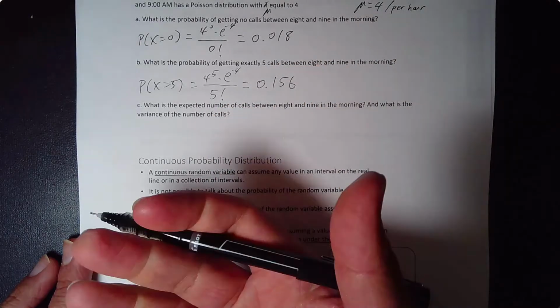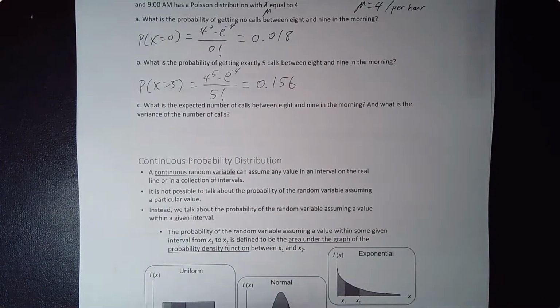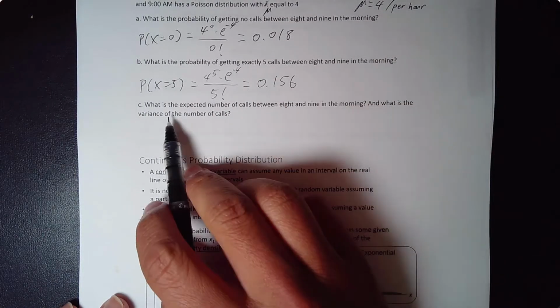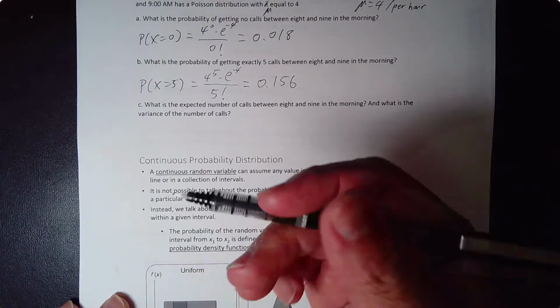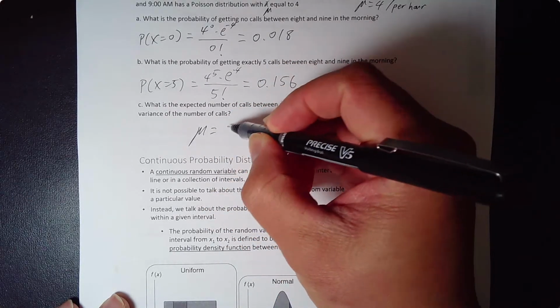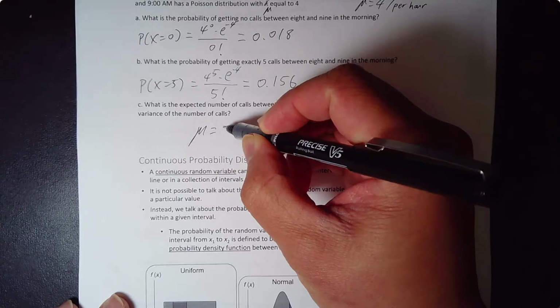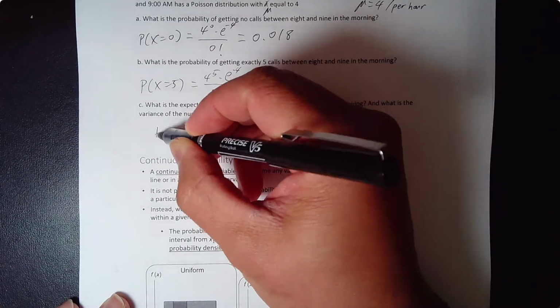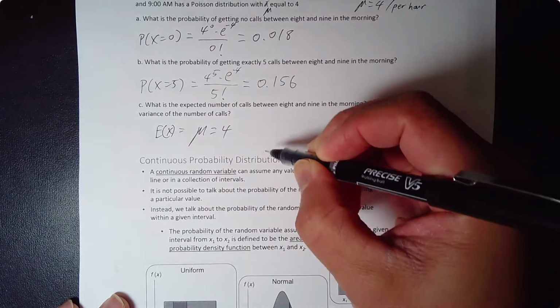All right, what's the probability of getting exactly 5 calls? Probability of x equals 5. Okay, again, 4 to the 5th. You get that. All right. What is the expected number?